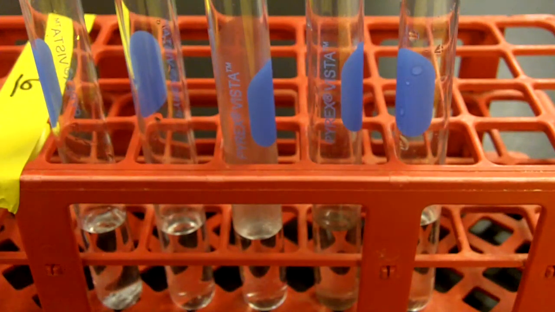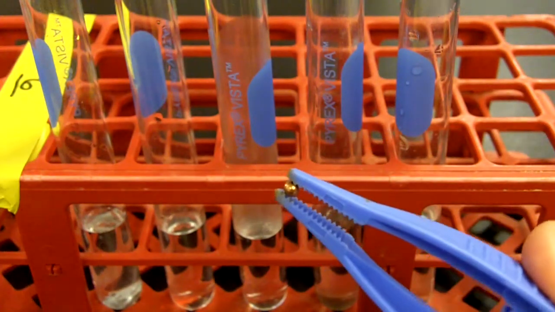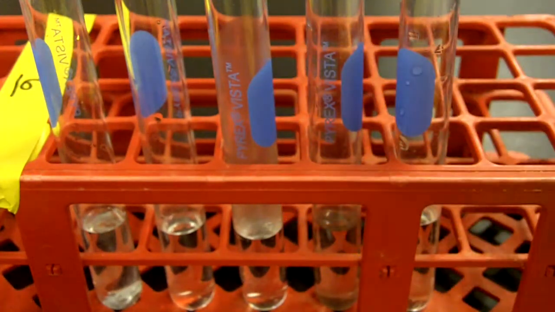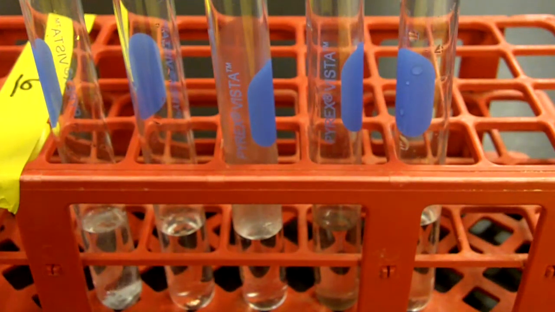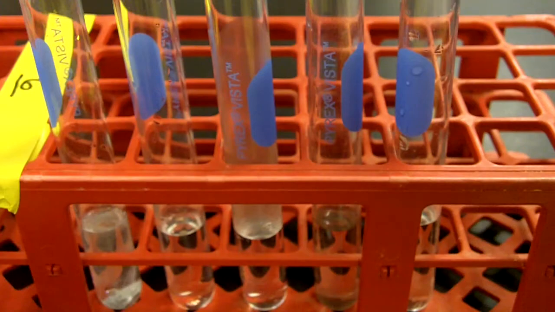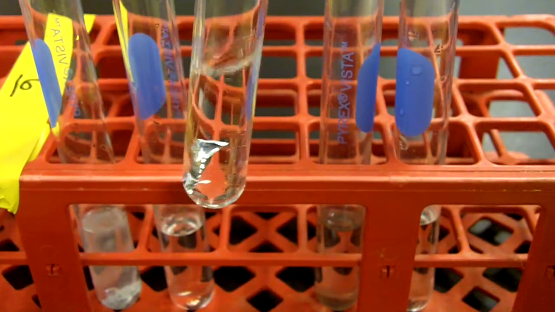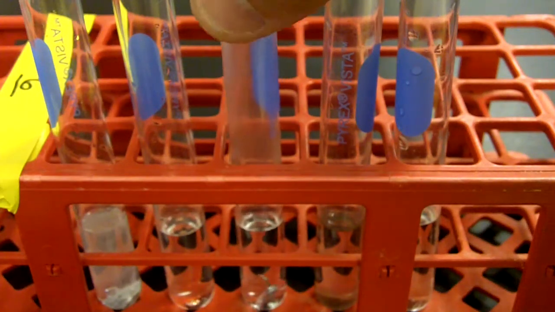The next one is the copper. The copper is almost like a little BB, a little bronze-brownish pellet. So I'm going to drop that into the HCl. The next one's aluminum. Here we used simple aluminum foil, just smushed a little bit. So drop that in there. That one didn't sink, so I'll just give it a little shaking. Then it's dropped to the bottom there.